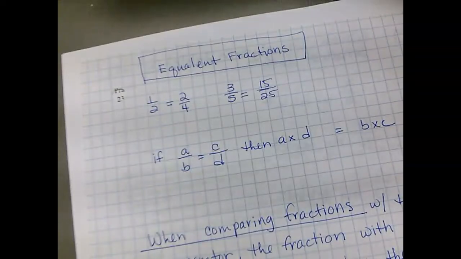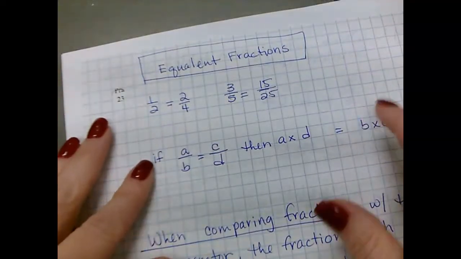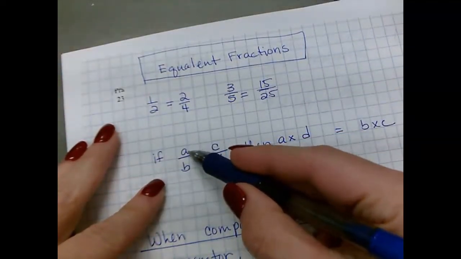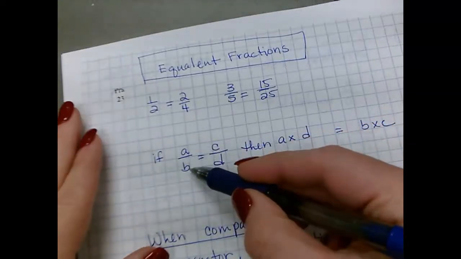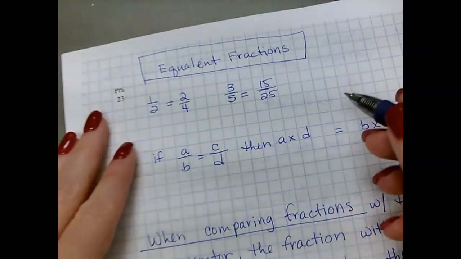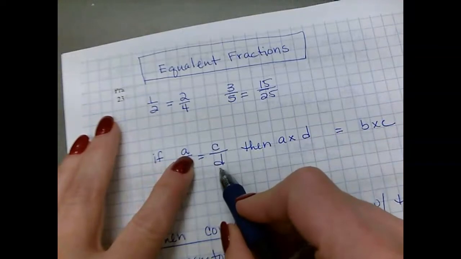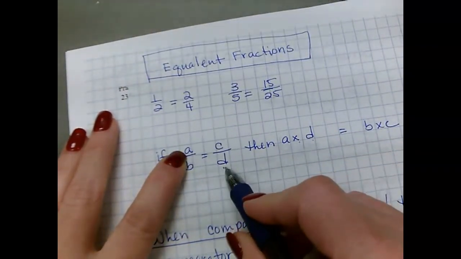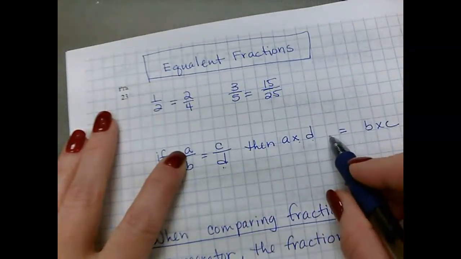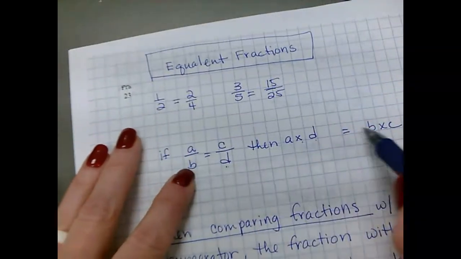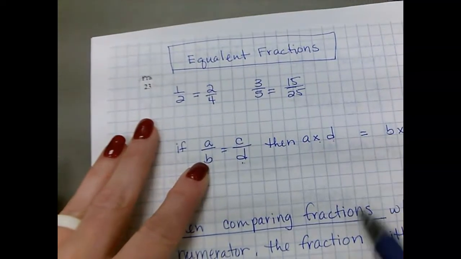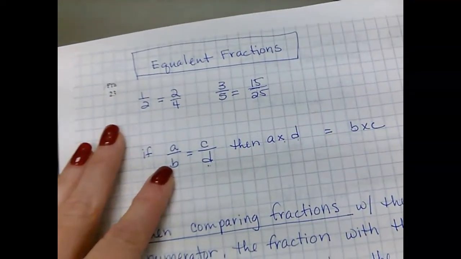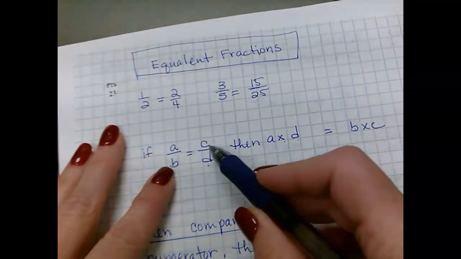And the one way you can determine if a fraction is equivalent, meaning they're going to equal each other, is this equation here. So let's say these are our fractions. A over B equals C over D. How do you know A over B is equal to C over D? Basically, you want to take A times D, so the numerator of the first fraction times the denominator of the second fraction, and it should be equal to the denominator of the first fraction times the numerator of the second fraction.